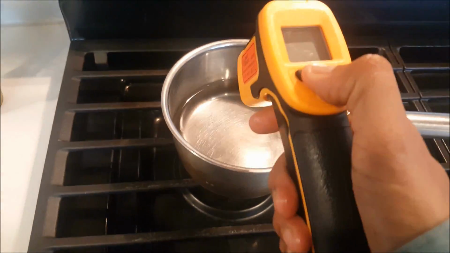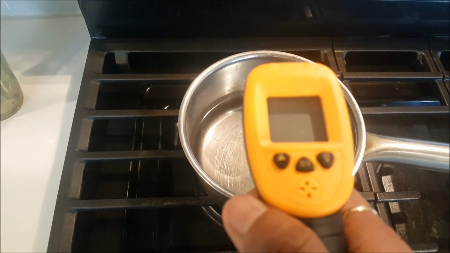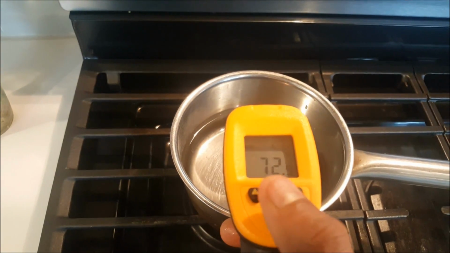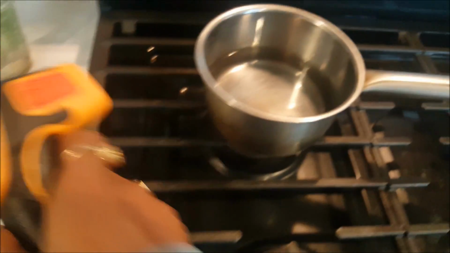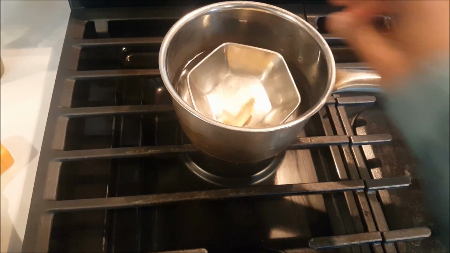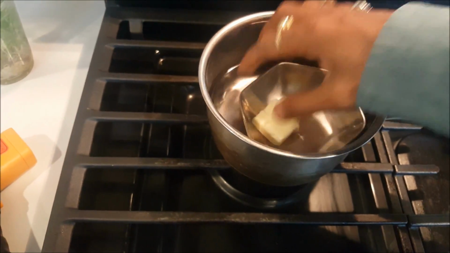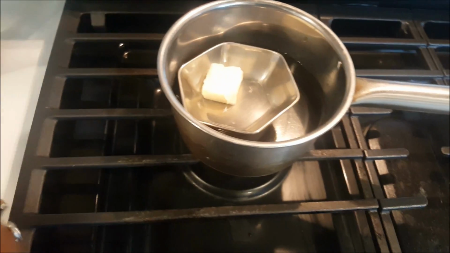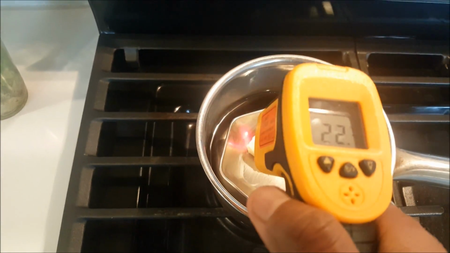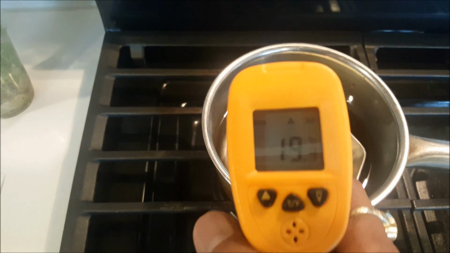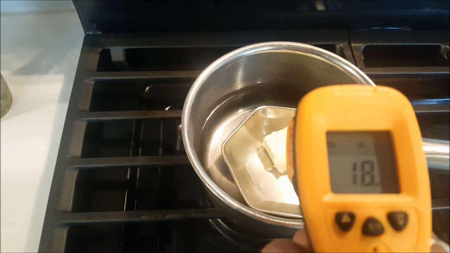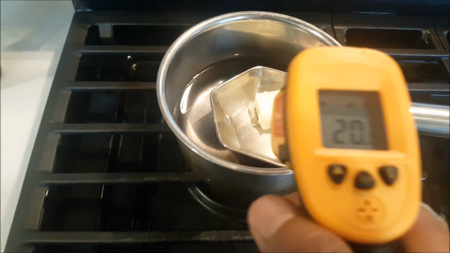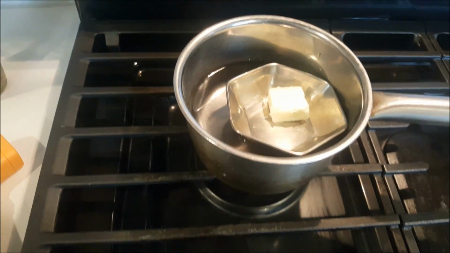So the water temperature is, you can see, 21. Probably it was 22 degrees Celsius. Now let's keep the butter inside and then put it down. And then we'll see at what temperature it starts melting. Right now the temperature of the butter, it came from the fridge, that is why it's cold right now, is 20 degrees Celsius. Now its temperature is increasing, so I will show you at what temperature it starts melting.